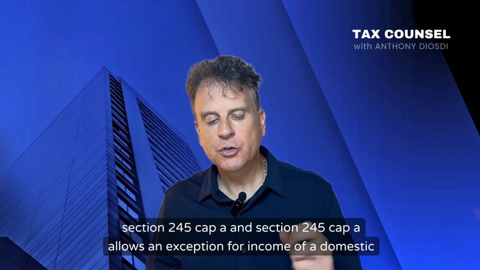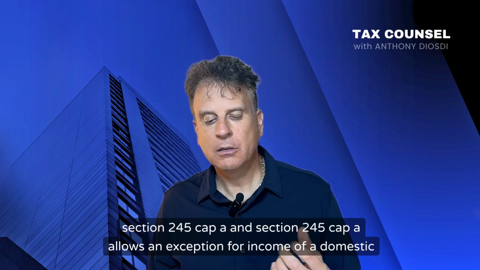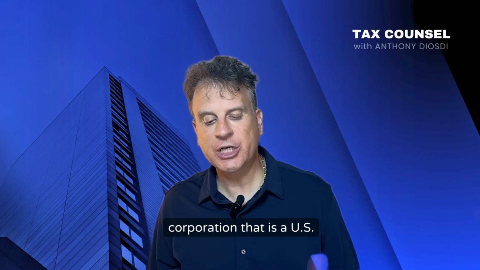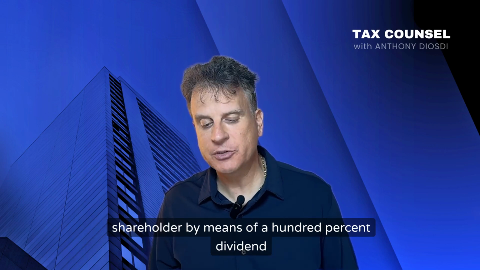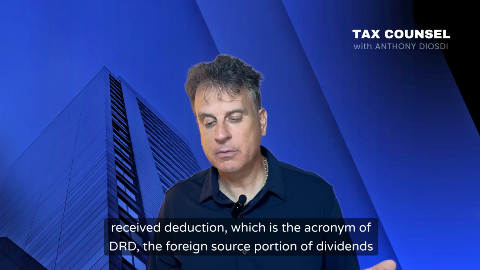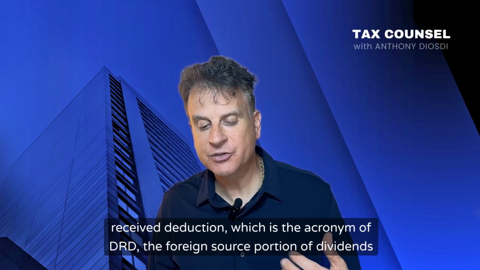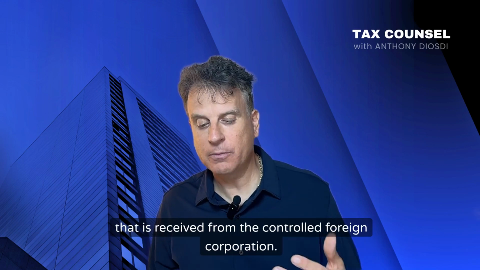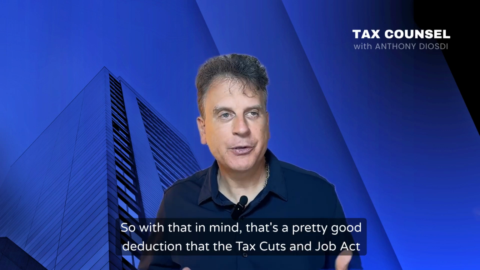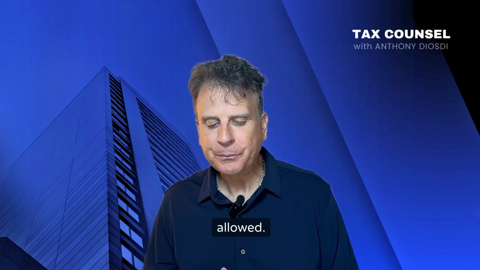And Section 245(a) allows an exception for foreign income of a domestic corporation that is a U.S. shareholder by means of a 100% dividend received deduction, which is the acronym DRD, of the foreign source portion of dividends that is received from the controlled foreign corporation. So with that in mind, that's a pretty good deduction that the Tax Cuts and Jobs Act allowed.